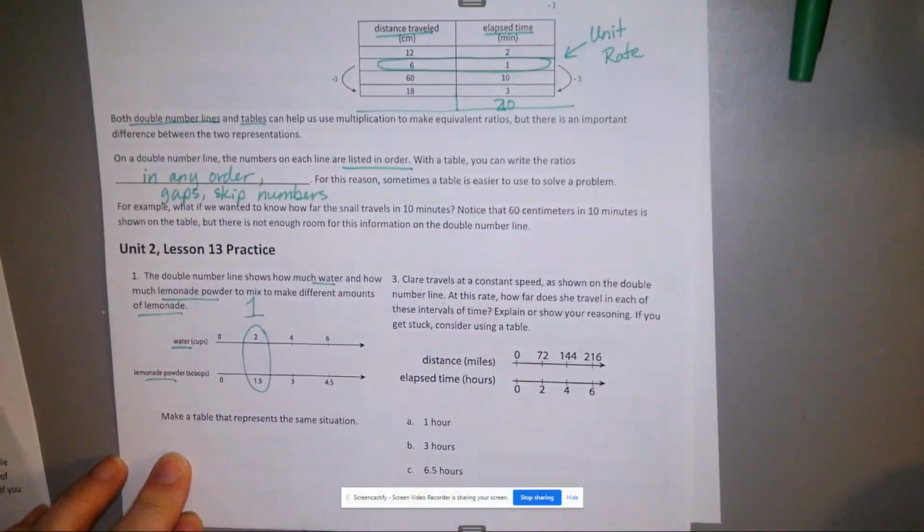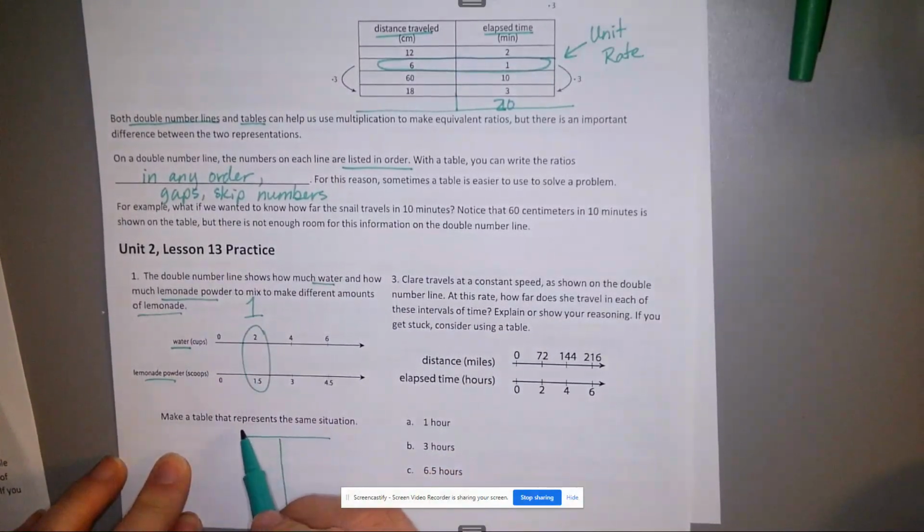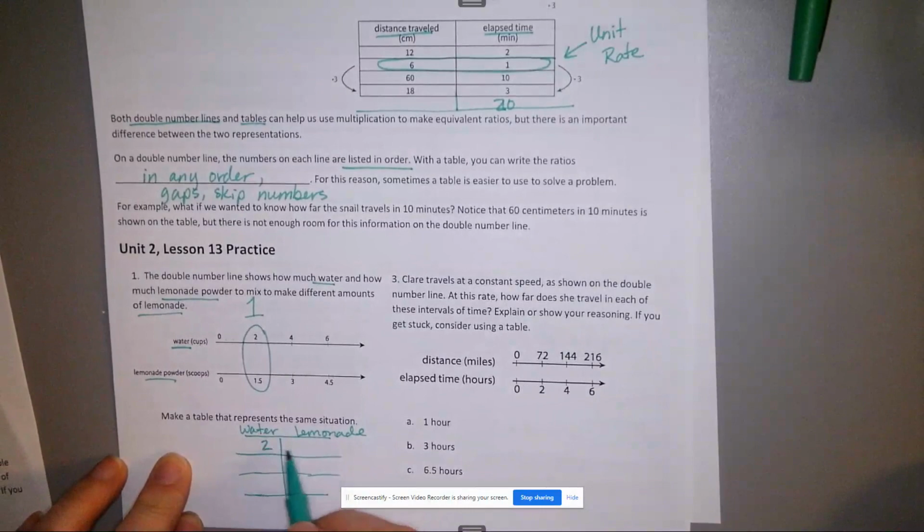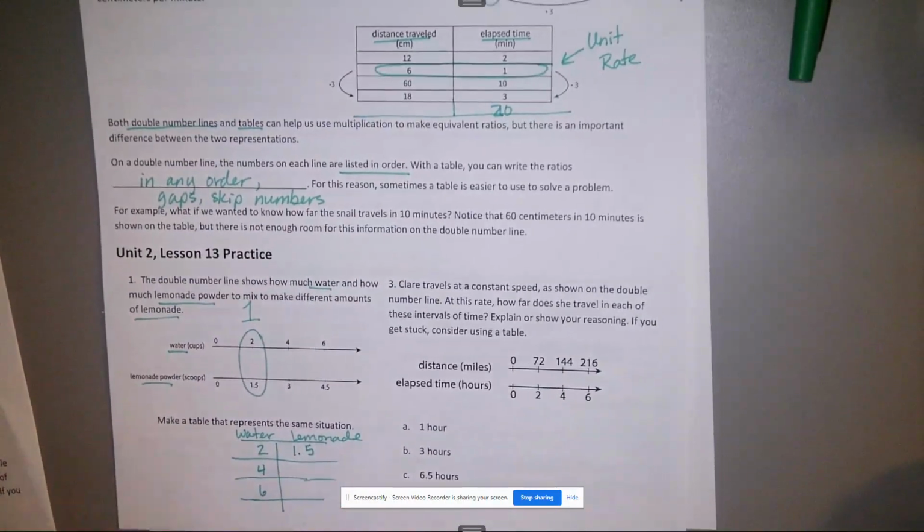And they want you to make a table showing the same information. So we always have to have labels, and your lemonade. And then you're just going to make it look the same information. 2 to 1.5, 4, 6, fill in the rest of the information.